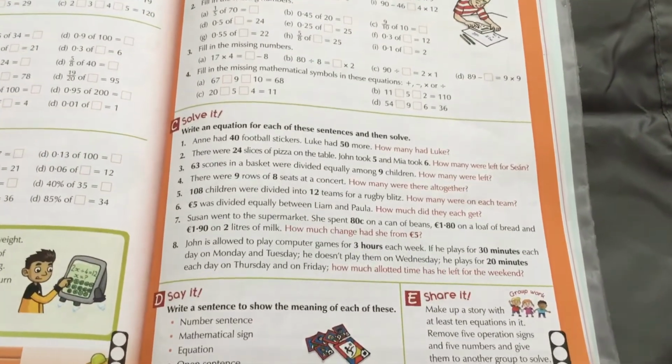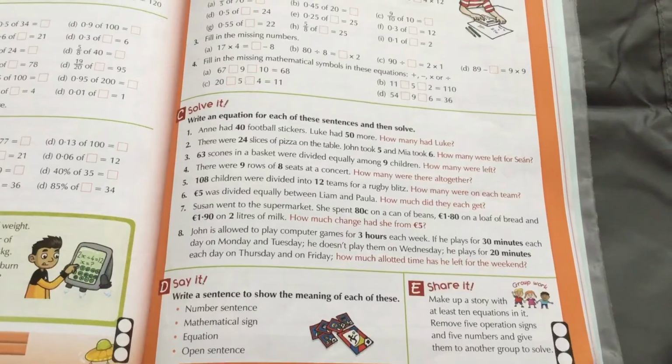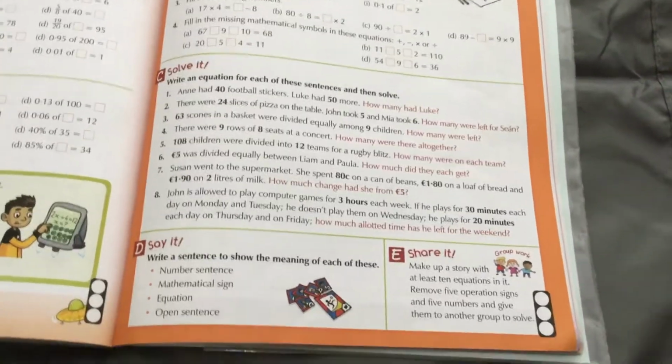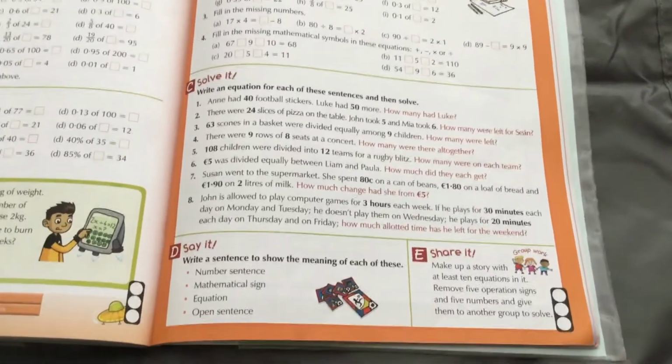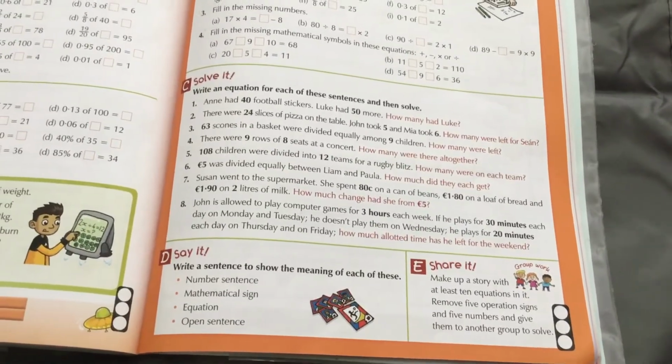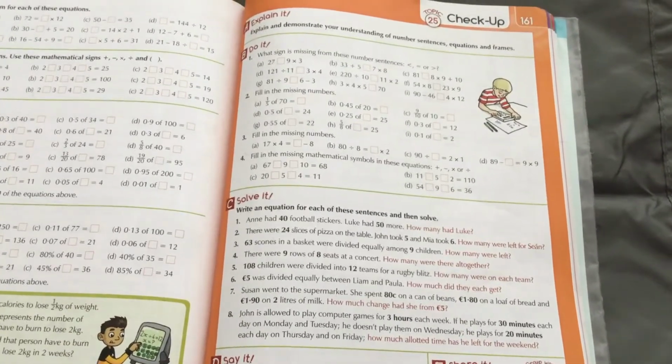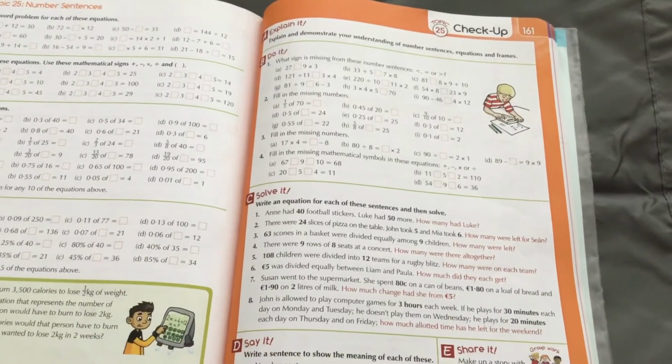And then, number sentence, you should know what that means. Mathematical sign, and they're all the symbols above. Equation, and an open sentence. Remember, an open sentence always has a frame. And that's it, guys, because you have no groups to work in today. I'll have 161 uploaded for you on Monday's homework portal.